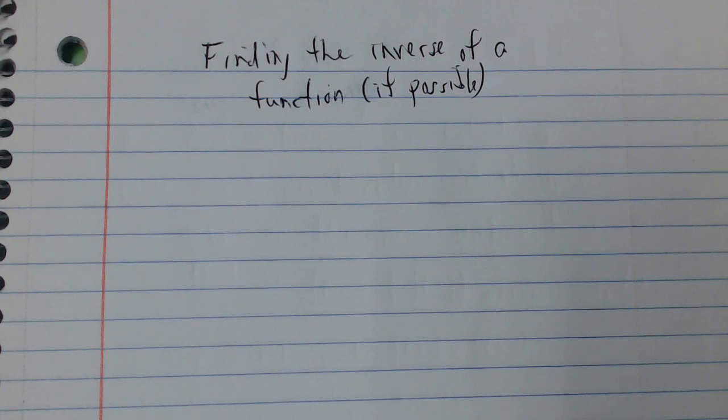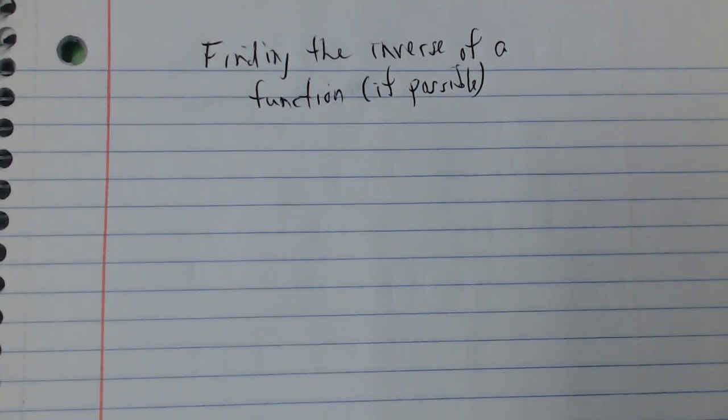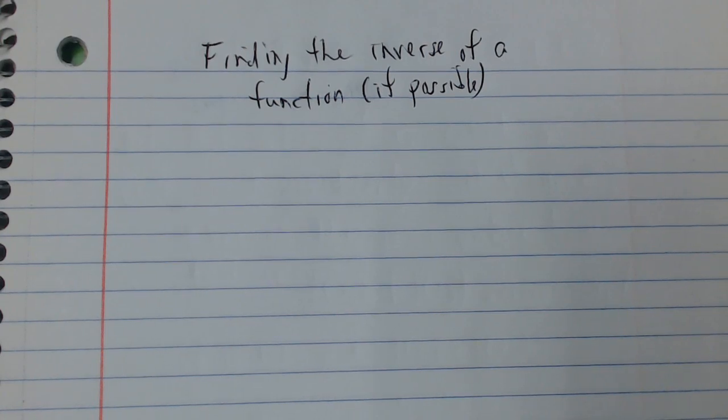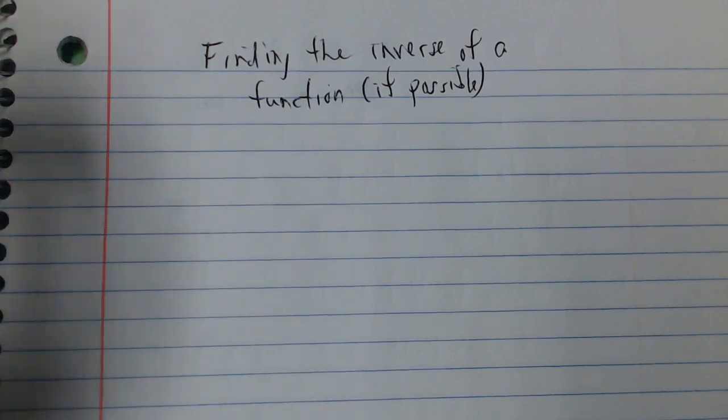For homework, I think you have one, and I'm sure you're going to have questions on that, and we'll talk about how we would approach that, because finding the inverse isn't always the best way to approach it. But if I give you a function and ask you specifically to find the inverse, I'm sure you already know how to do that.